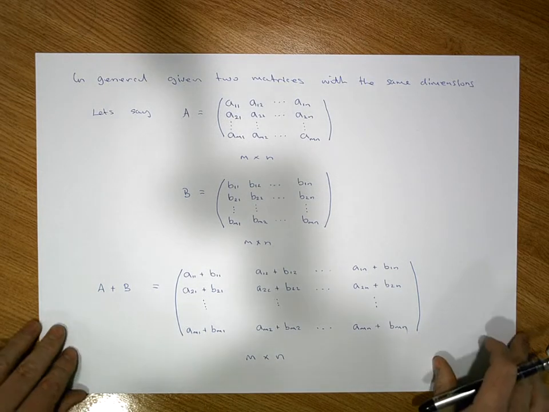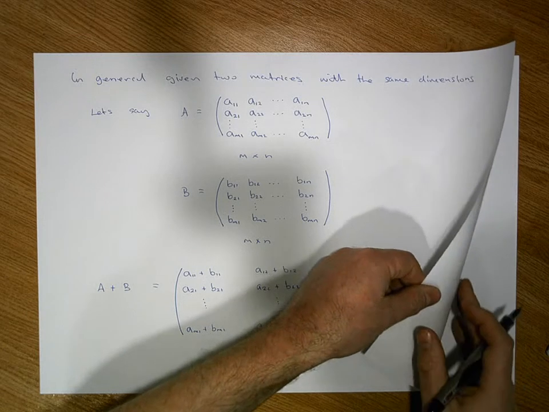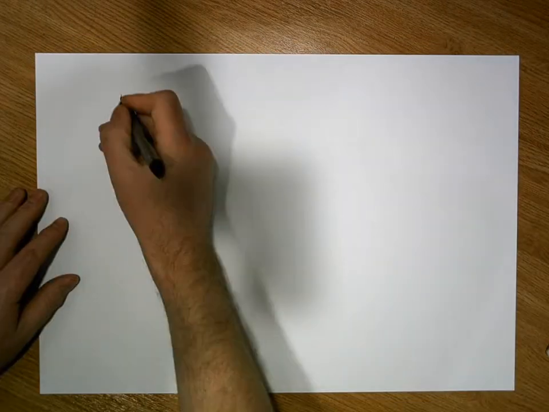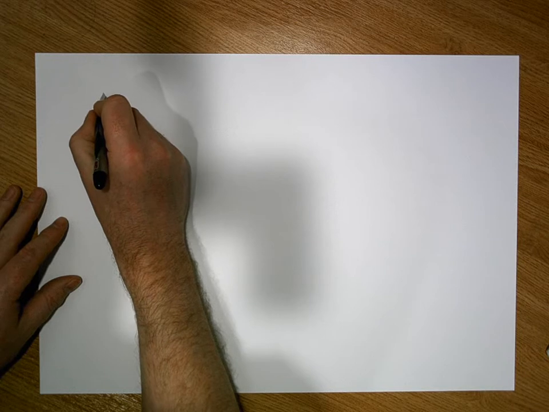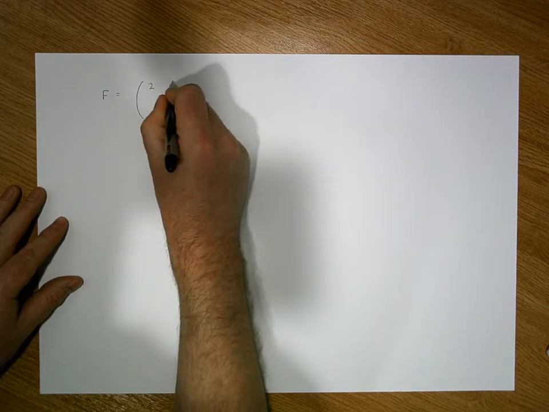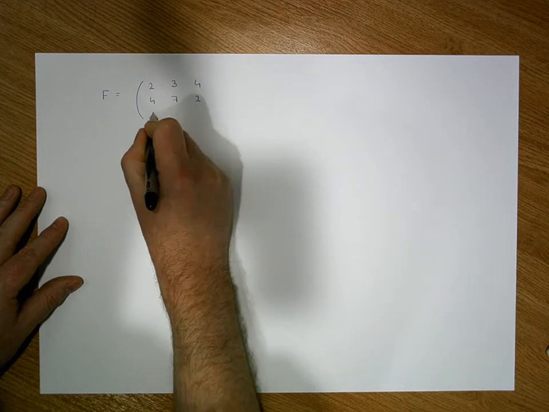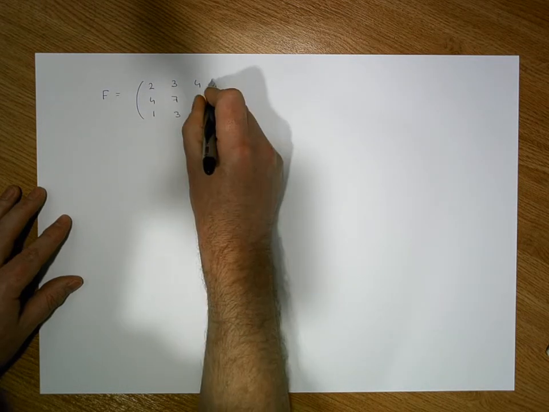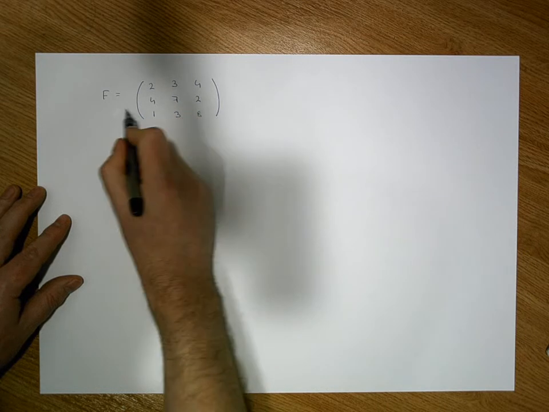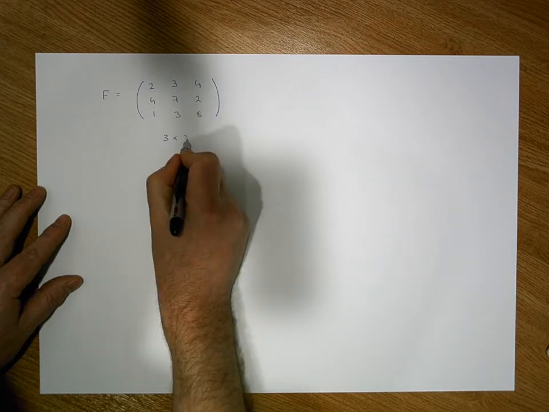Let me just do one final example where we take two matrices and we add them together. Let's say the matrix F is 2, 3, 4, 4, 7, 2, 1, 3, 8. So this matrix has 3 rows and 3 columns, so its dimension is a 3 by 3 matrix.